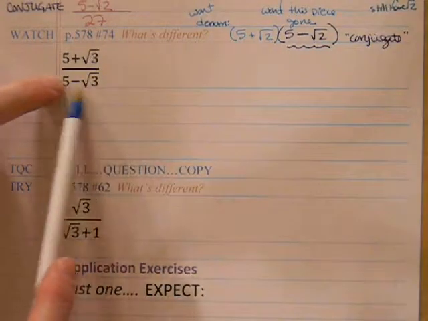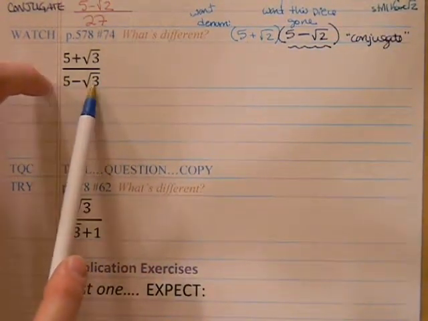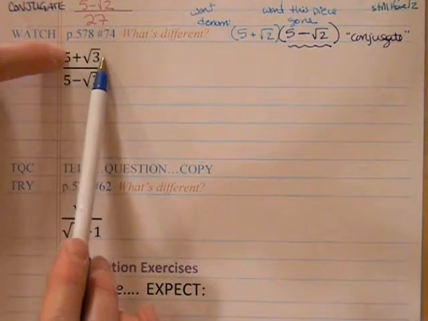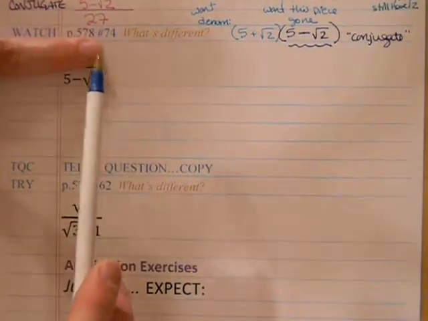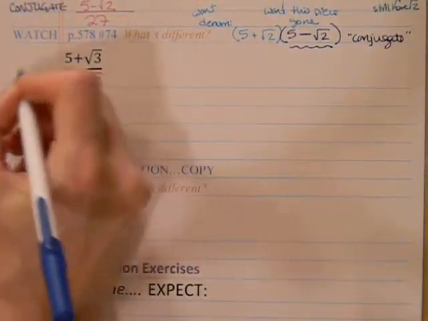Well, we've got the two pieces in the bottom. That's what we're learning how to do right now. It's rationalized by the conjugate. But there's also stuff going on the top. Don't be distracted by what's happening on the top. The top can be anything it wants to be. Focus on the denominator.